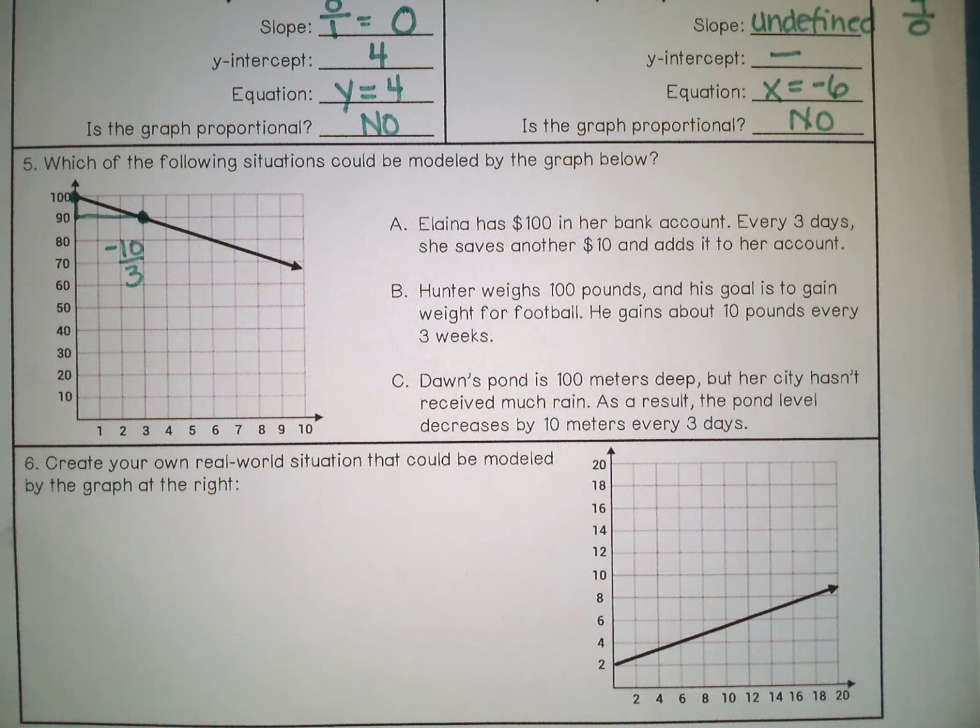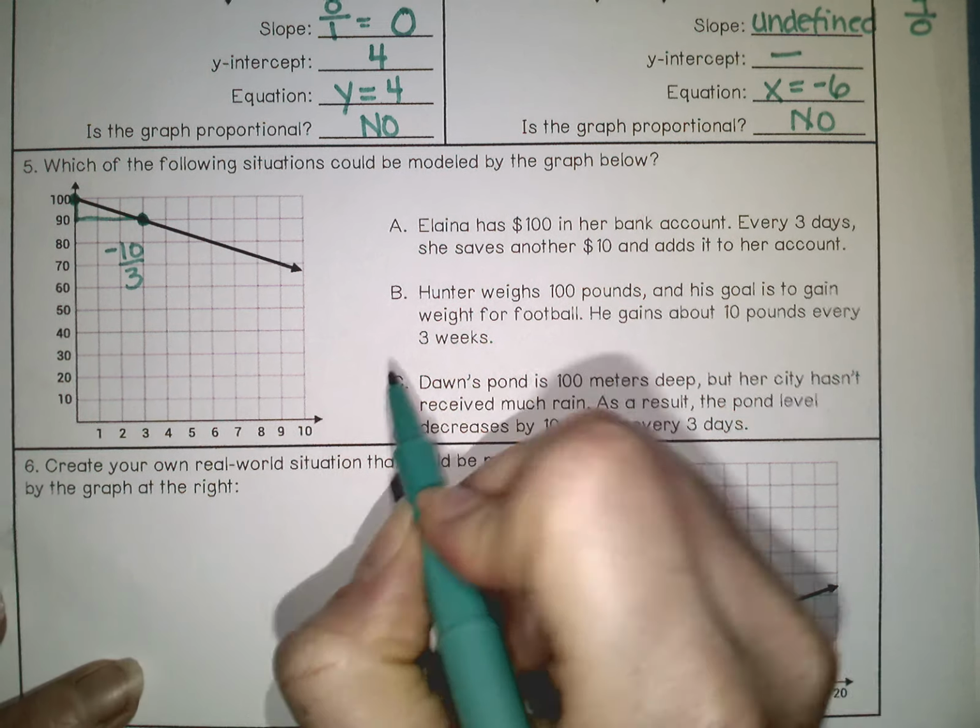He gains about 10 pounds every 3 weeks. Situation C says Dawn's pond is 100 meters deep, but her city hasn't received much rain. As a result, the pond level decreases by 10 meters every 3 days. Which one of those situations do you think best models this graph?